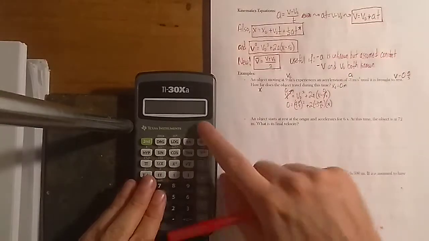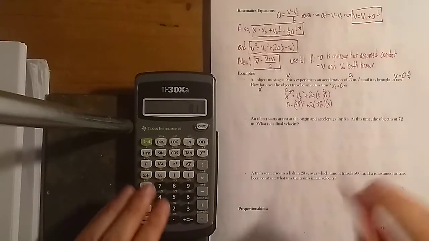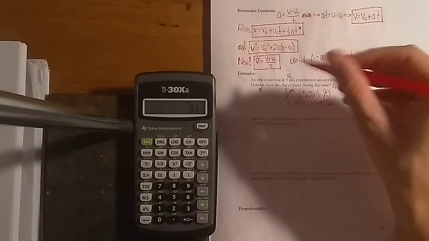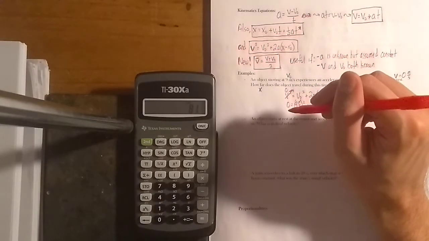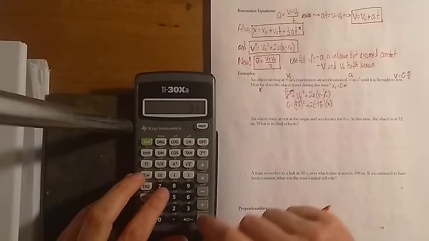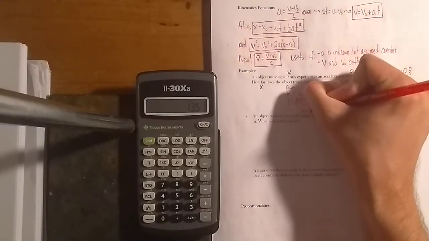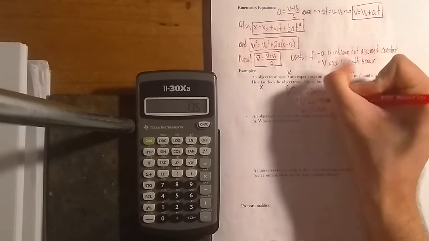We solve for x. So I have 9 squared, that's 81. 2 times negative 3 is negative 6, so if I bring that to the other side, negative 81 equals negative 6x. So I divide negative 81 by negative 6, and I get x equals 13.5 meters.